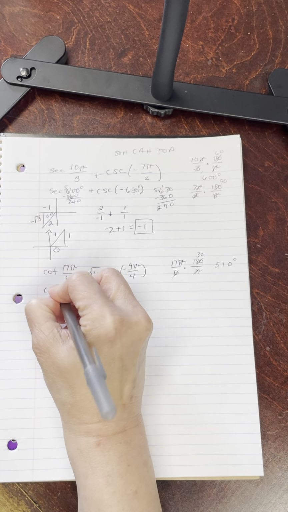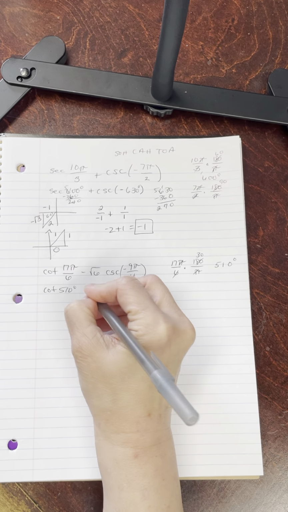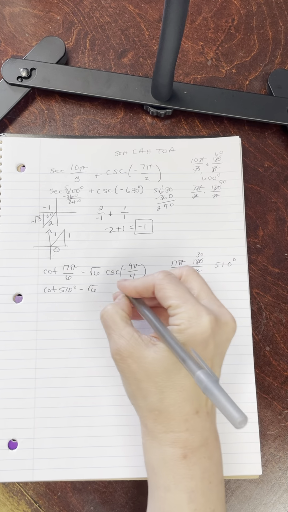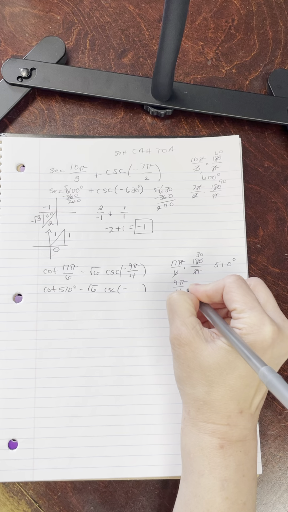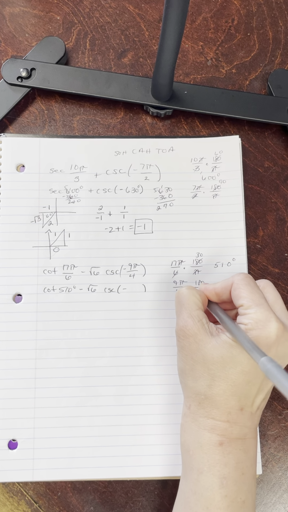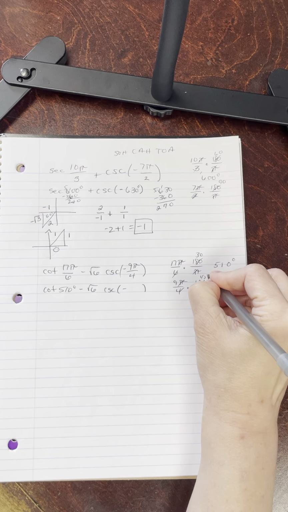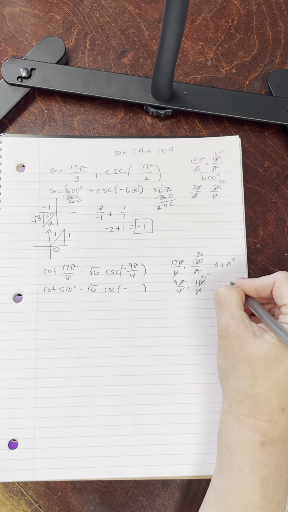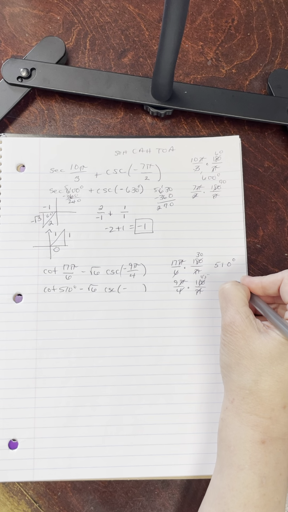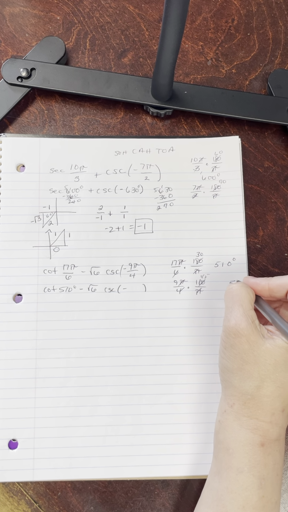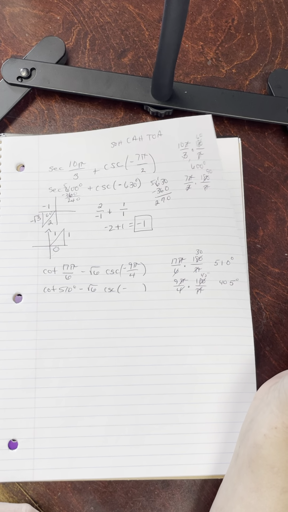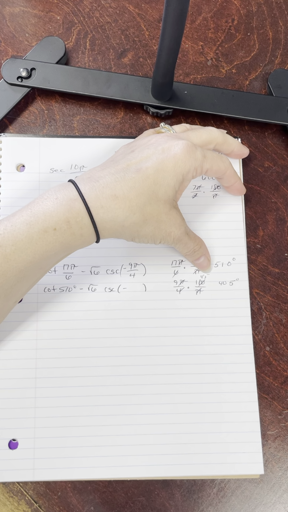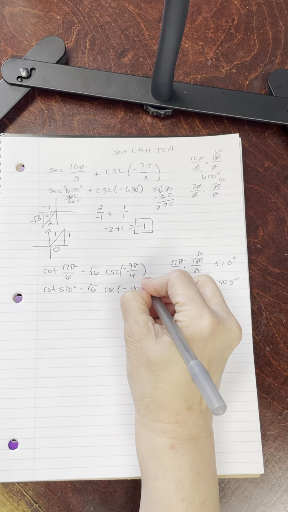All right, so what we have is cotangent of 510 degrees minus root 6 cosecant of, and I know it's going to be a negative degree of some sort, so 9 pi over 4. Pi to cancel 180, 4 goes into 180 45 times, 45 times 9. I want to say 405. Just a second, let me try to do that again in my head. I think that's right. Okay, so then this would be 405 degrees.